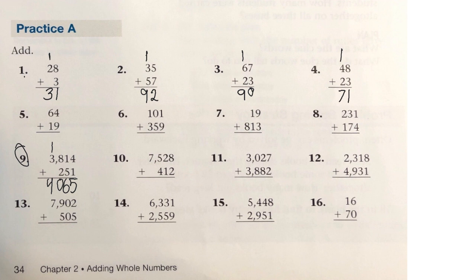Number 10. 8 plus 2 is 10. Oh, we can only put the 0 in the ones column and regroup the 10 into the tens column. And 1 plus 2 plus 1 is 4. 5 plus 4 is 9, and 7 plus nothing is 7. Let's try a couple more.